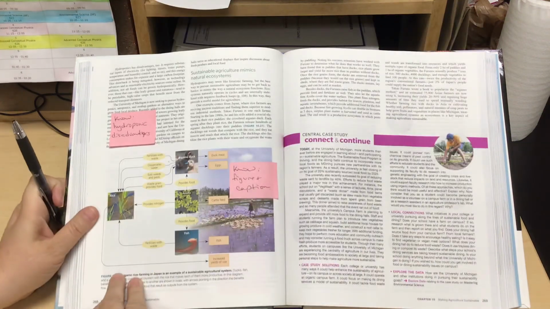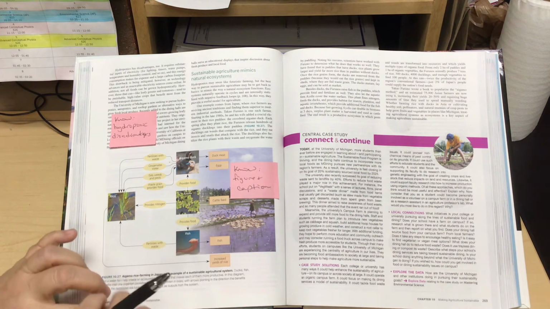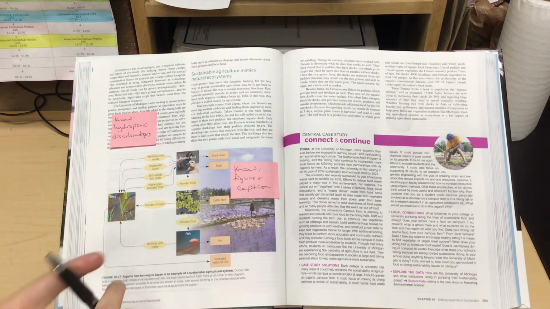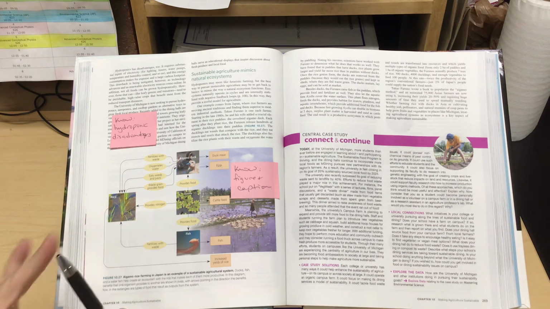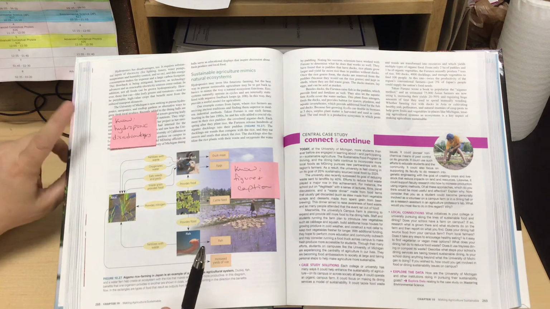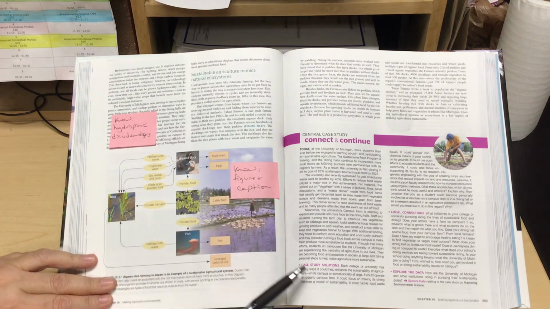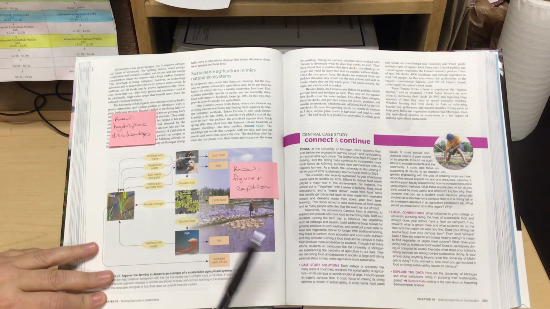But there are some drawbacks. The main drawback is the amount of energy that it uses. You have to pump the water, you have to have electricity, you have to have grow lights and all of that kind of stuff. So it does take a lot of energy. Then finally, this last section basically says sustainable agriculture mimics natural ecosystems. So if we can get as close as we can to a natural functioning ecosystem, then that would be sustainable.